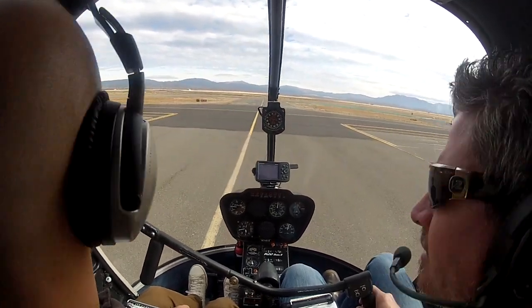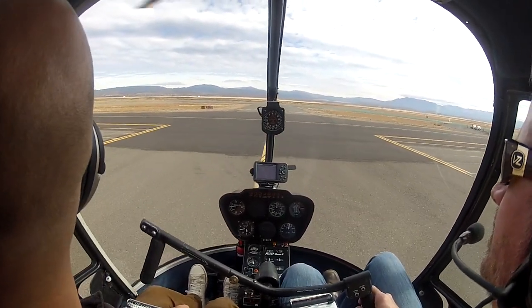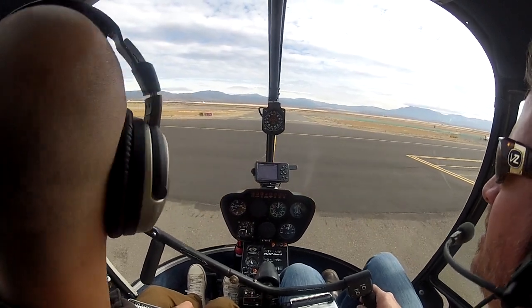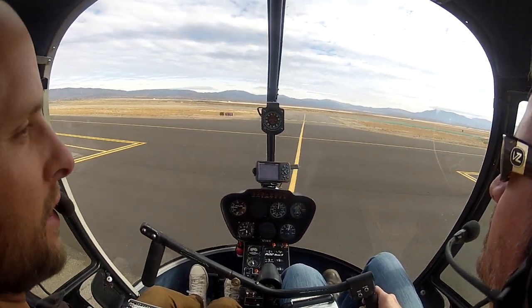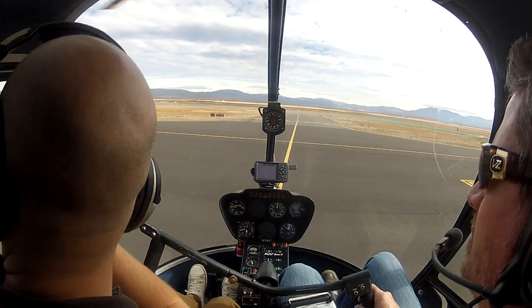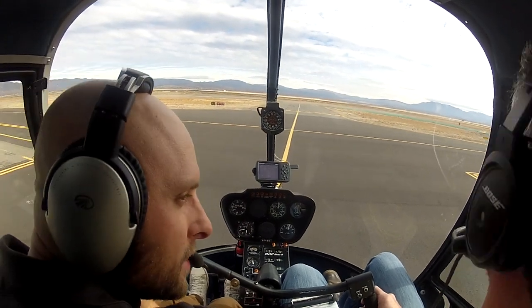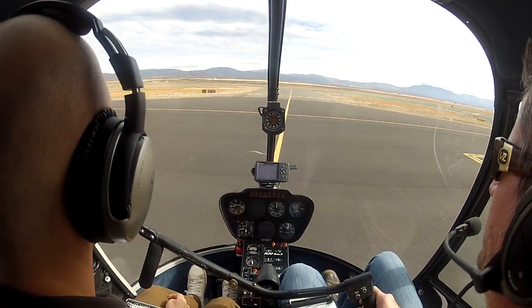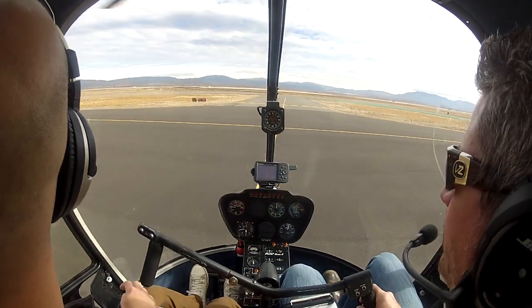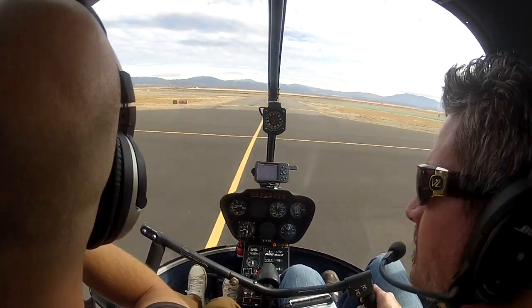Clear right, clear left. Remember which one is taxiway Sierra? Do you remember which one taxiway Sierra is? No. Okay, so taxiway Sierra is the one where we usually stop, and we can keep going up to the intersection here. Okay. And we'll just do our traffic check. Taxiway Sierra is the one just past the runway here.